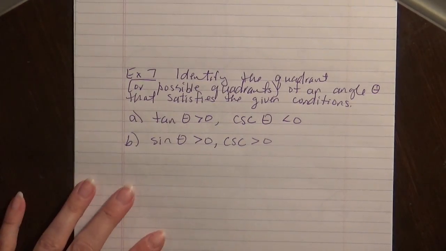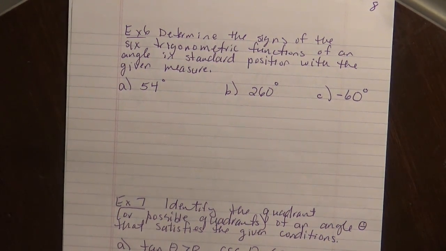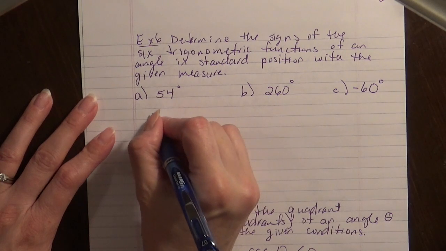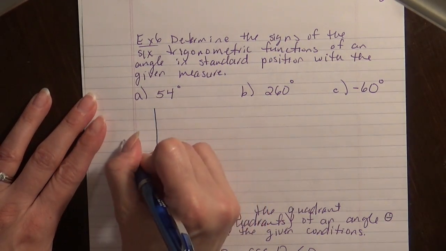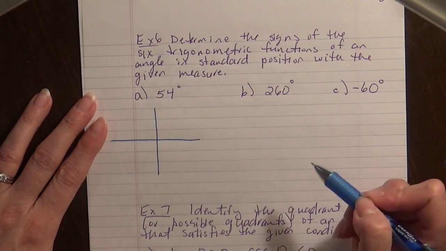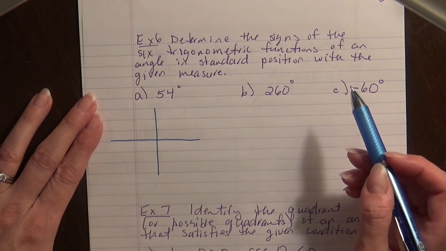And we're ready to look at example 6. So now we get to apply what we just discussed. In example 6, determine the signs, in other words, positive versus negative, of the 6 trigonometric functions of an angle in standard position with the given measure. In part A, we've got 54 degrees. So let's draw the picture. We need to draw the picture so that we can determine which quadrant we're working with, and that will give us the answer based on all silver teacups.